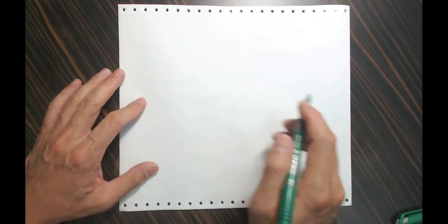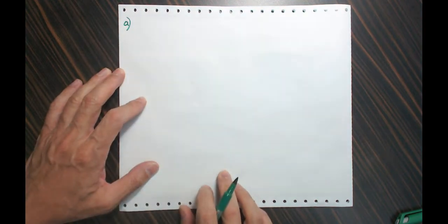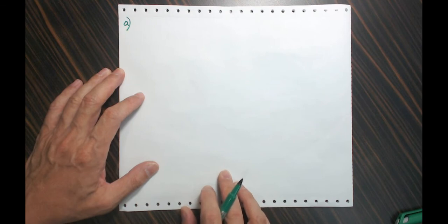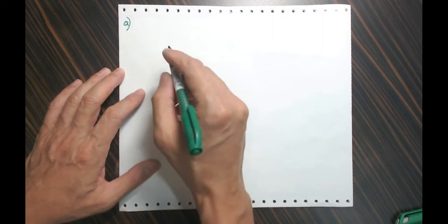The first thing for me to do is to draw a very rough table so that I can address what we want to calculate.